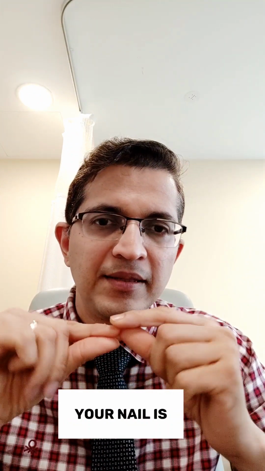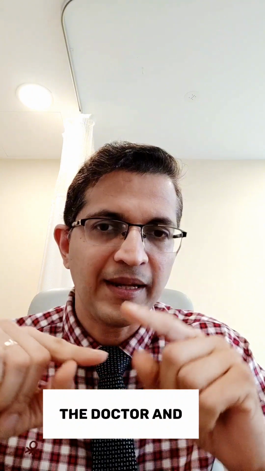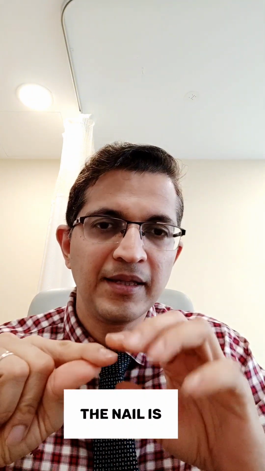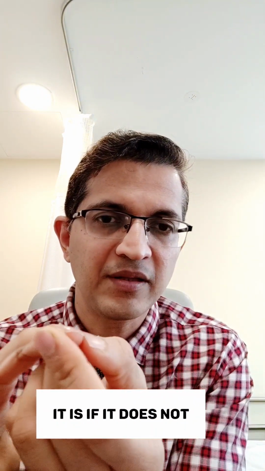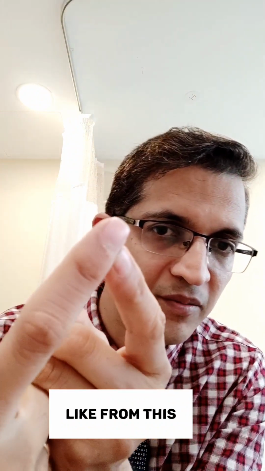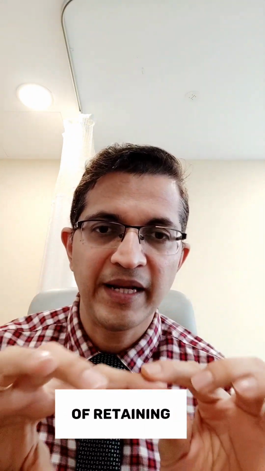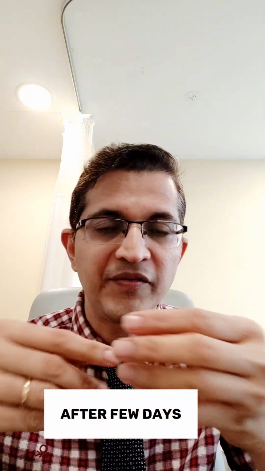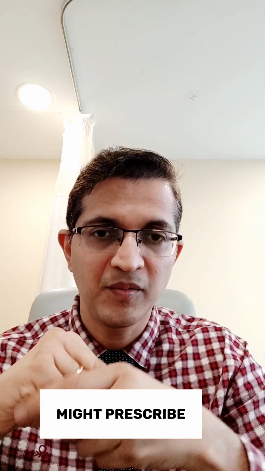If your nail is avulsed, please show it to the doctor, and the doctor will take a decision whether to remove it or not. If the nail is still stuck to the nail bed, if it has not come out of your nail folds, like from the sides of the skin, the doctor may give a chance of retaining the nail there, to see for a few days if it is holding or not. After a few days, if he feels it is becoming too loose, he might take it out. The doctor might prescribe painkillers and antibiotics along with that.